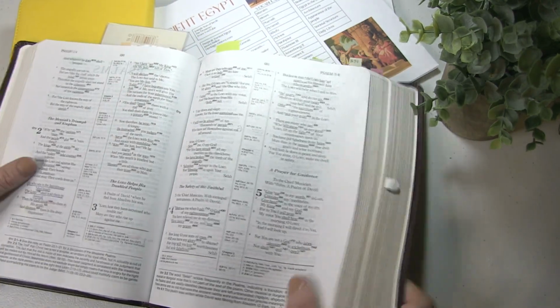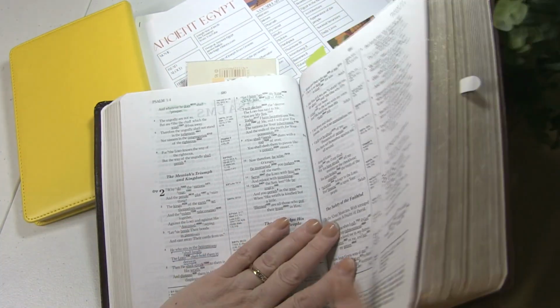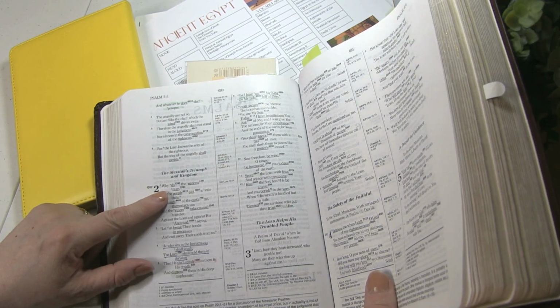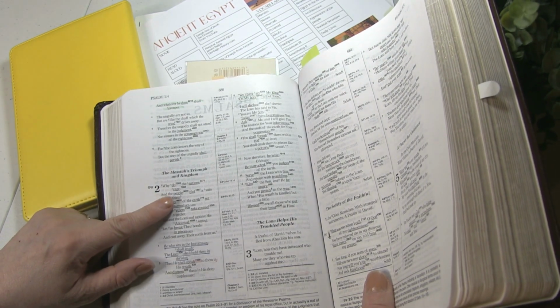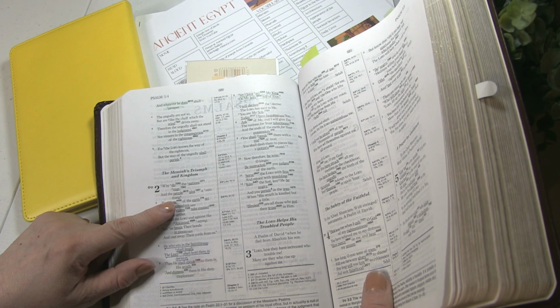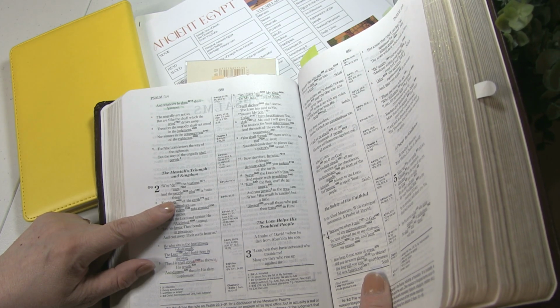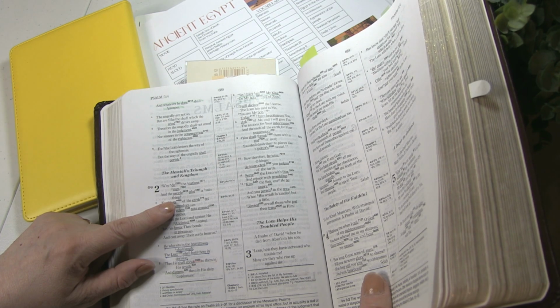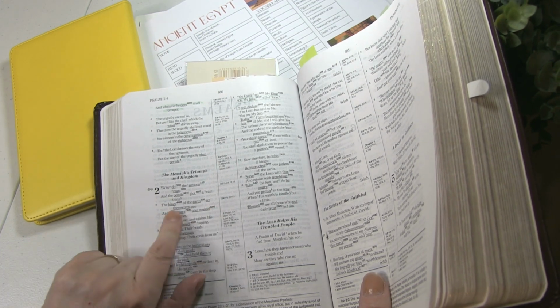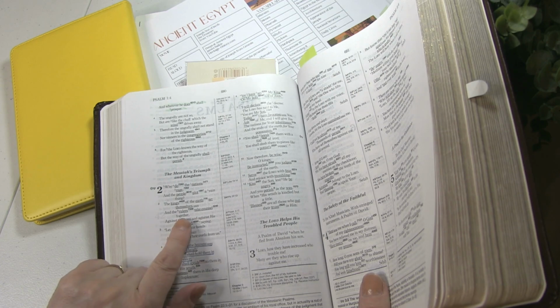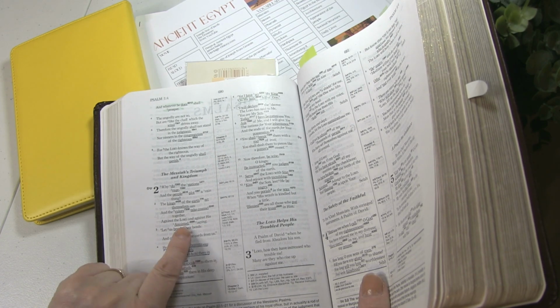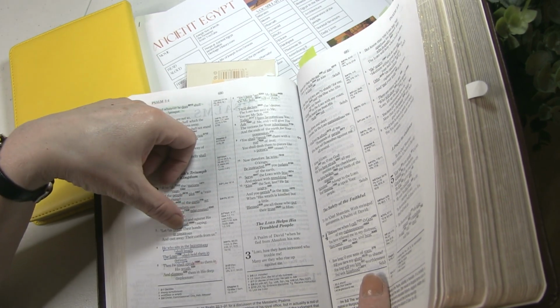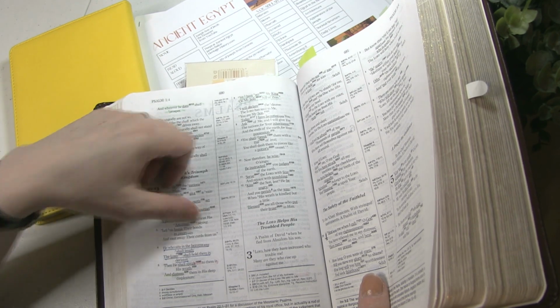Okay, Psalm 2. Psalm 2 is very, very good. Why do the nations rage and the people plot a vain thing? So see, it doesn't matter what people get together and decide to do to the whole world. It's pretty useless. The kings of the earth set themselves, and the rulers take counsel together against the Lord and against His anointed. Let us break their bonds in pieces and cast away their cords from us.